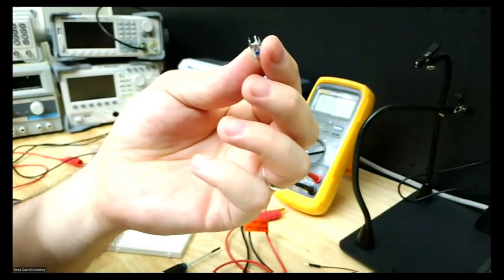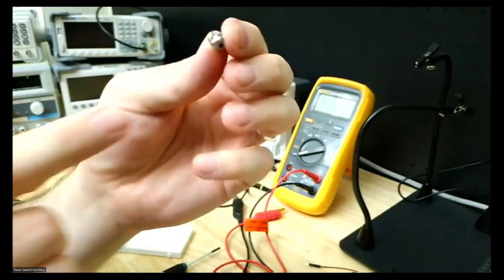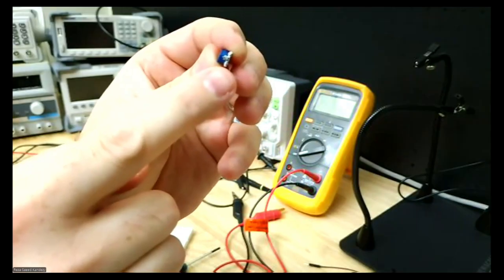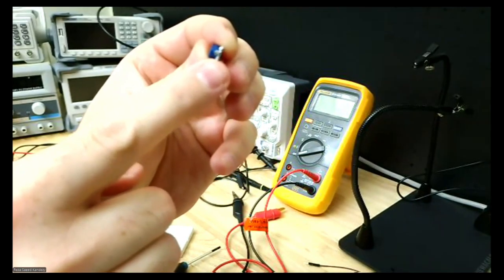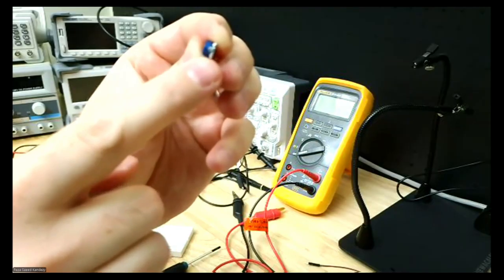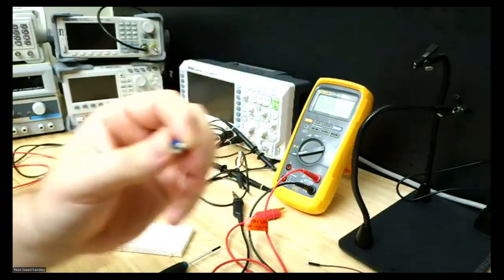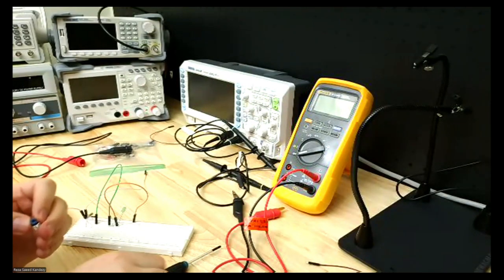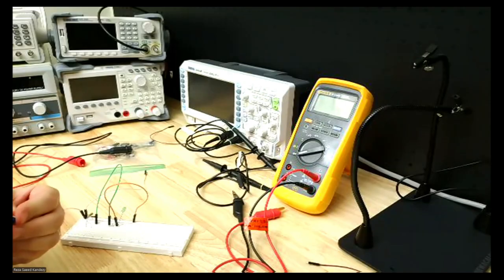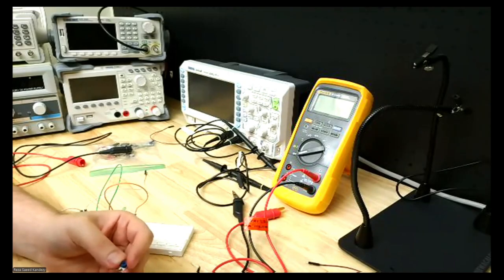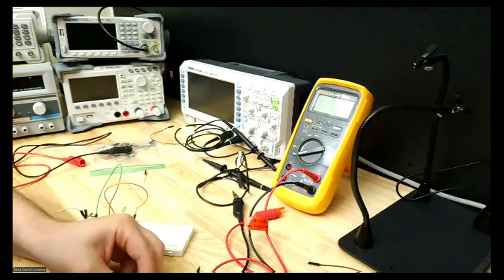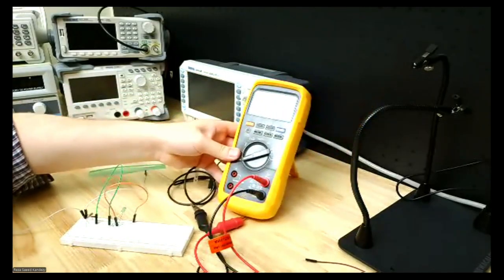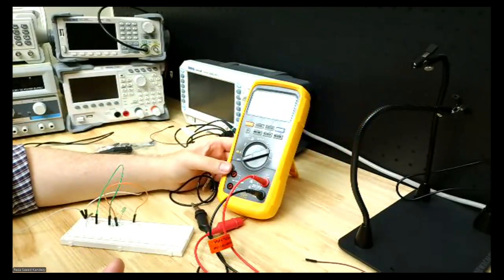So if you want to change the resistance and sweep, you need to connect the circuit between one of these side terminals and the middle one. Now, before we start, let's see what the value of our potentiometer is, so we know what we are dealing with.